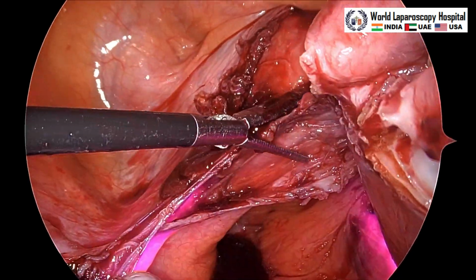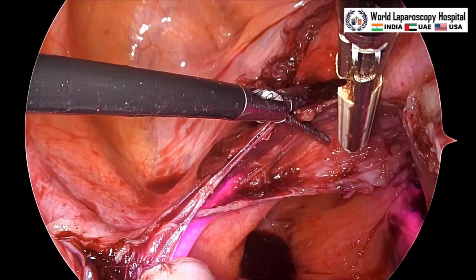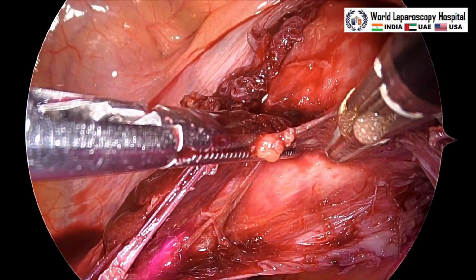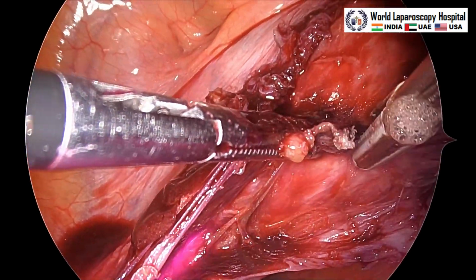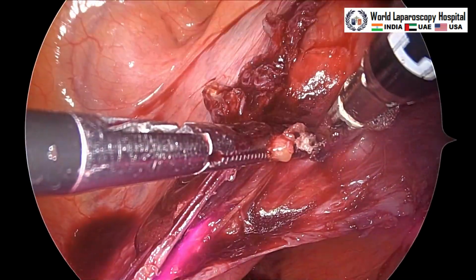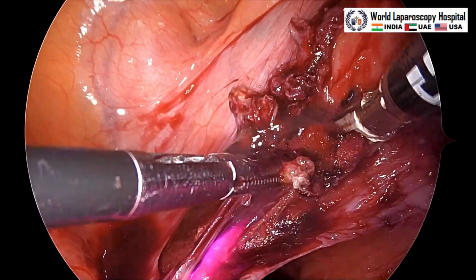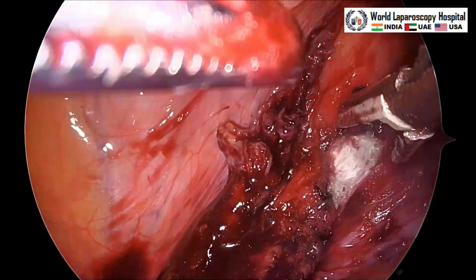Now this is the second attempt. In the second attempt, this time we will coagulate as well as cut. So again the ligature is coagulating and cutting. Again there is a little bit of Mackenrodt's ligament, that also you can coagulate and cut. So the left side is done, and the uterine artery is secured.